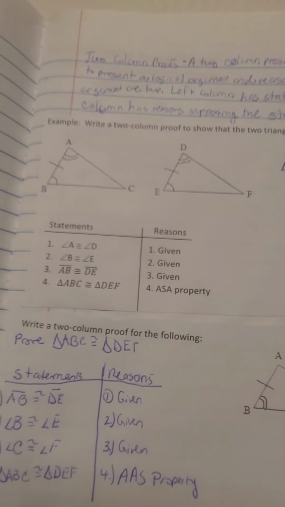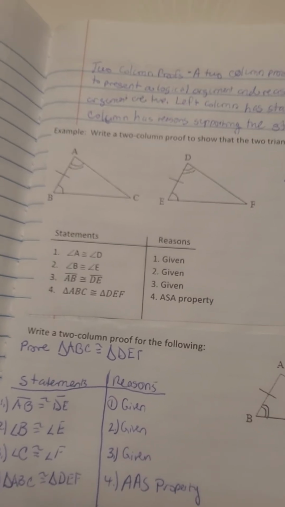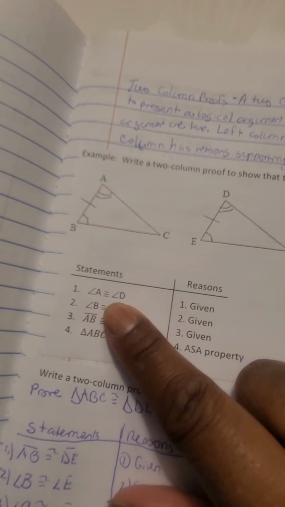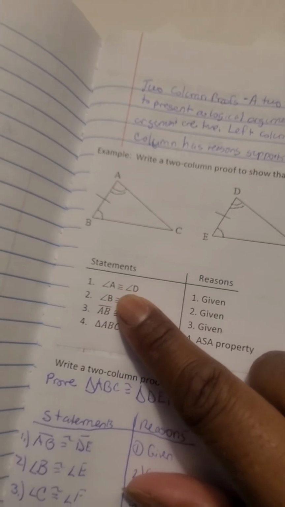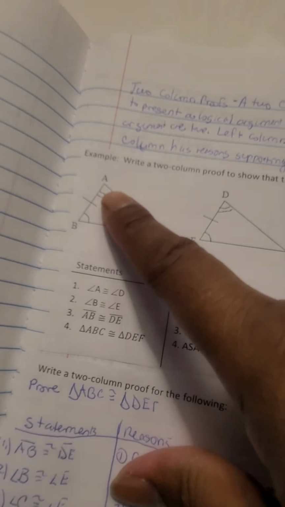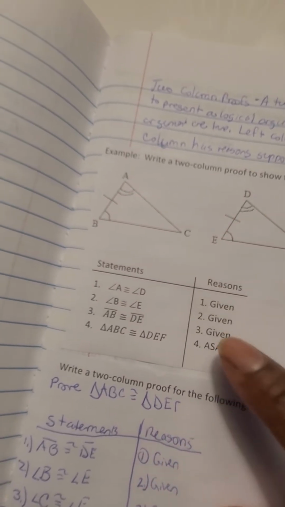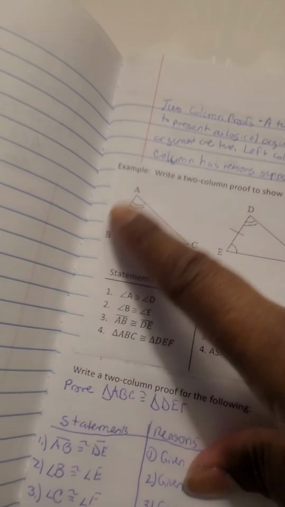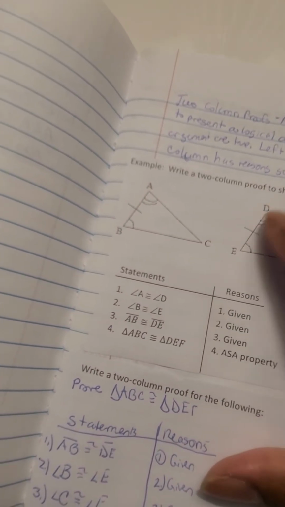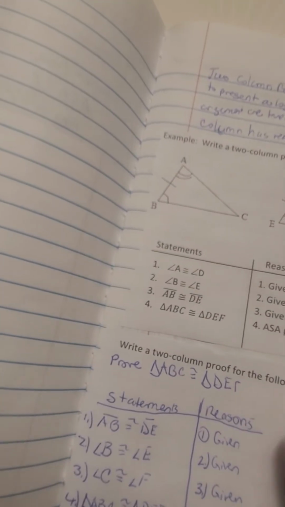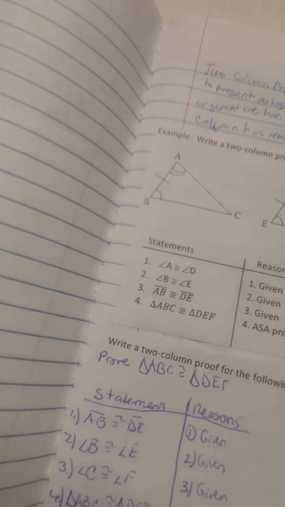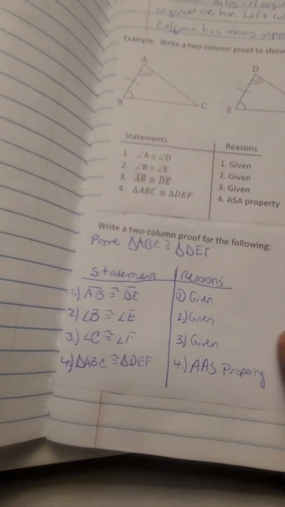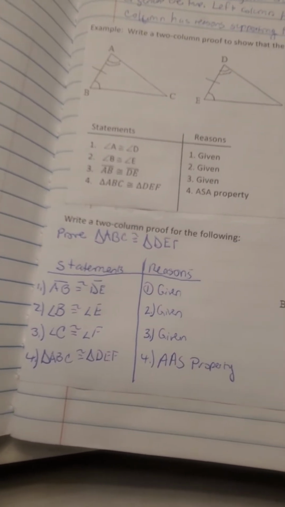And then some of them are going to be given. For instance, you see on this one, angle D is congruent to angle A. Angle A is congruent to angle D, and it is given because you can see that they have the same lines represented. The angles are the same measure, as well as B and E, and you see that AB is equal to ED. And since that is there, you see that this is the angle-side-angle property. And with this one, pretty much everything is the same, and you see that this is the angle-angle-side theorem.